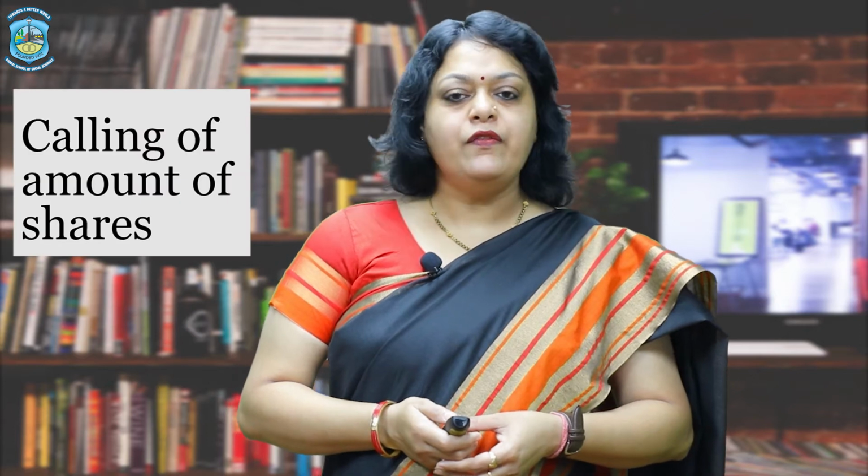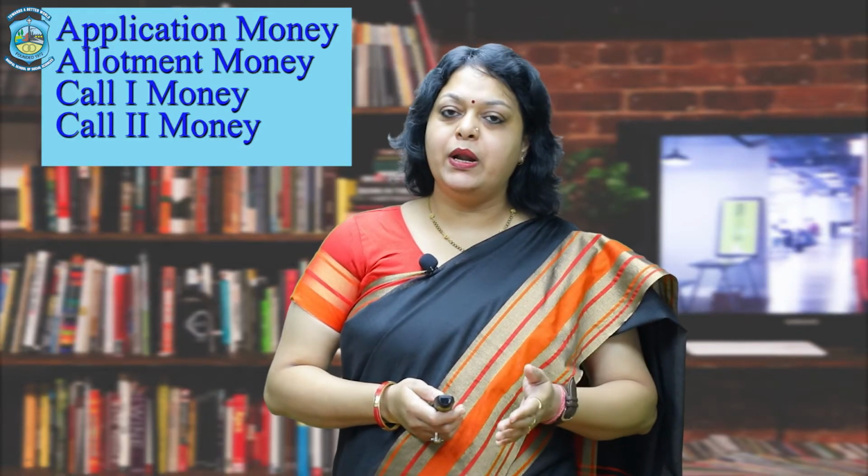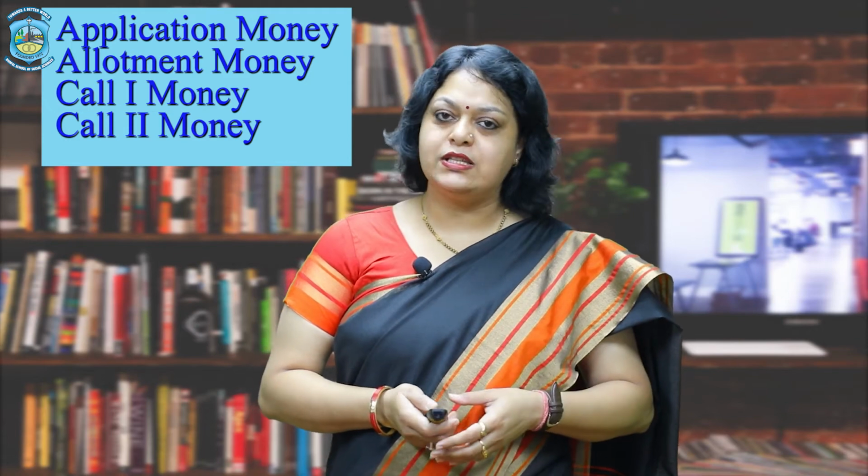After issuing the prospectus, the company will receive applications on the prospectus, and then, as per the applied shares, the company makes an allotment of the shares, and then the company calls the amount on the shares. Generally, the company calls the whole amount of the shares in installments, in the form of application money, allotment money, and various calls.